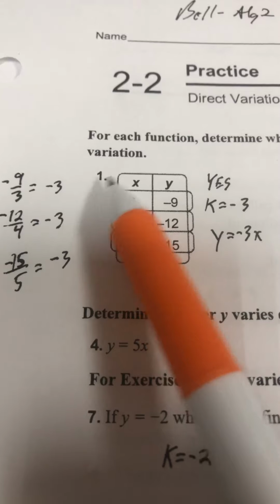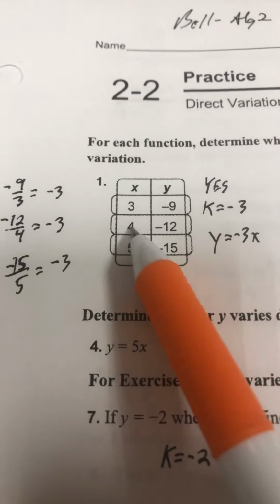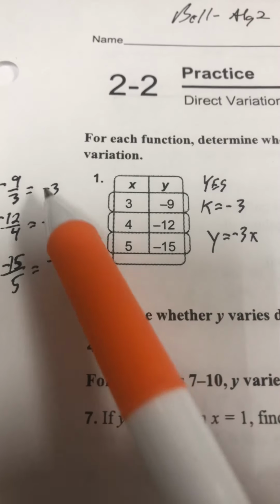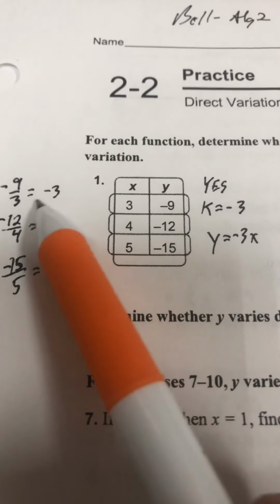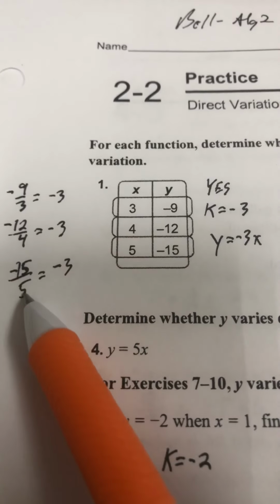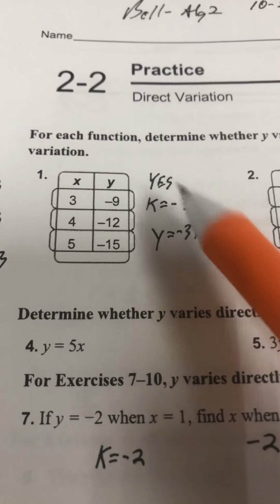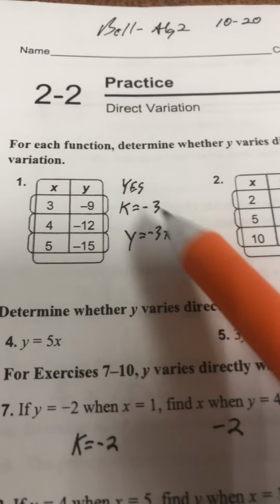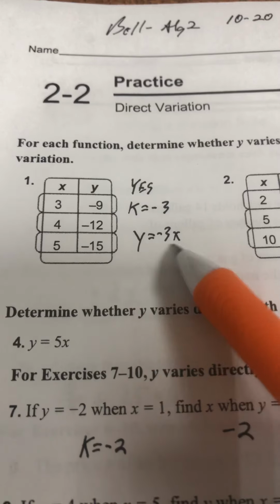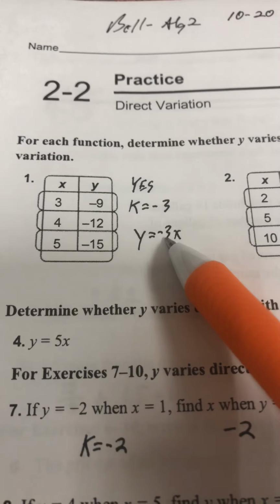So what I'm going to do is take y divided by k, every y divided by k. If it's the same answer, which I did get, -3 for every y divided by k. Over here you can see my work. My k was -3. So yes, it has direct variation, and here would be the formula: y equals -3 times k. So every k you get, you multiply by -3, you get a y.